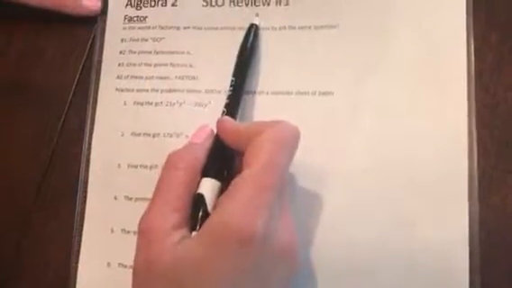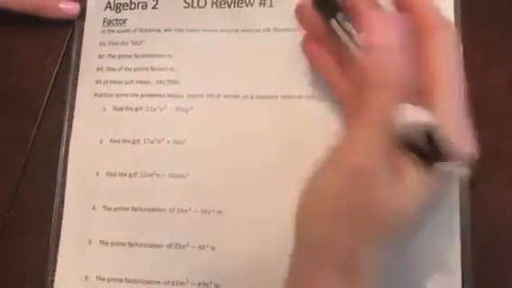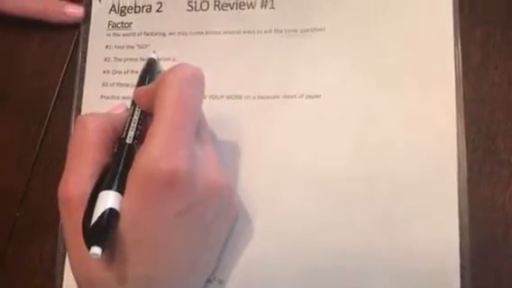So this is our SLO review number 1, and we'll start with factoring. In the world of factoring, we may come across several ways to ask the same question. You might see it written, find the GCF, which means greatest common factor.